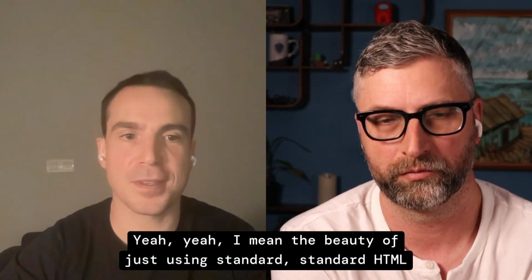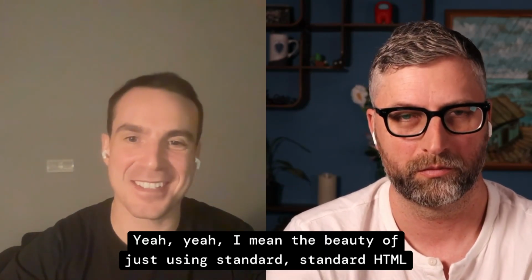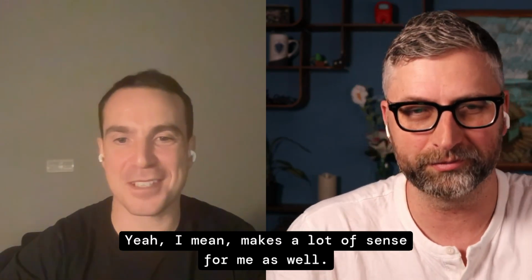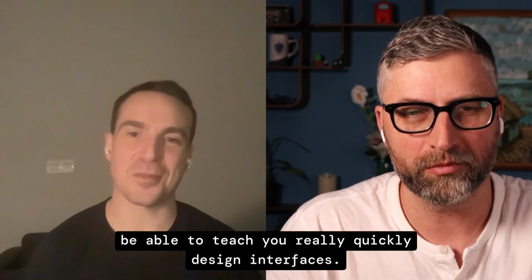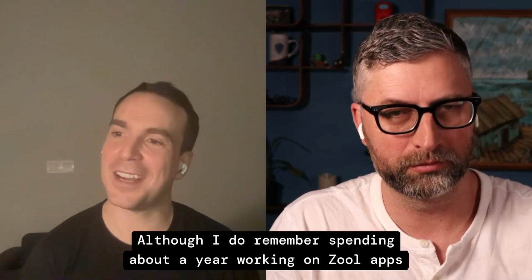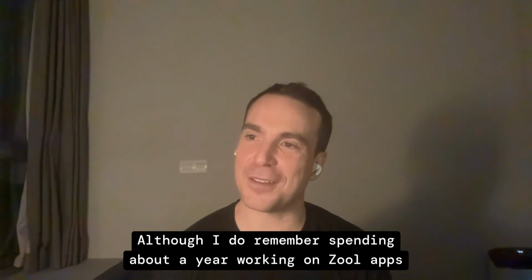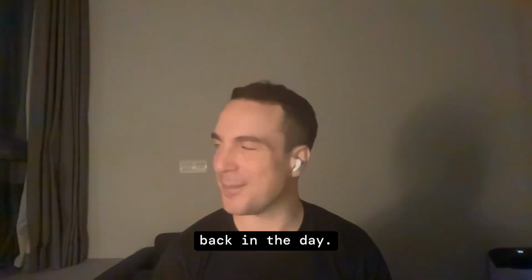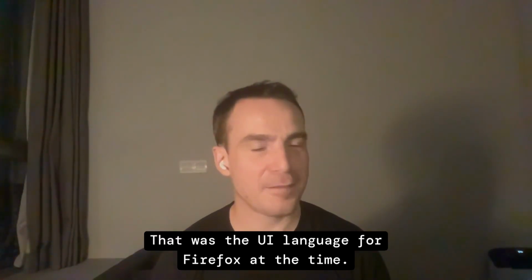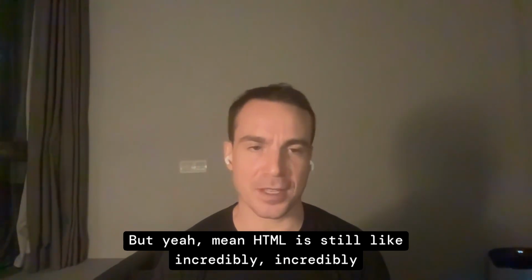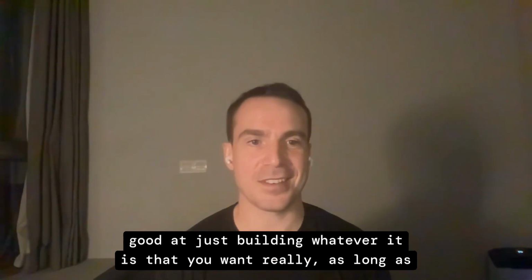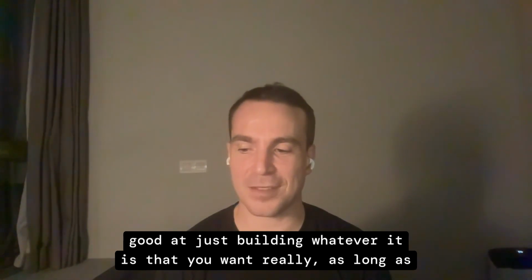Yeah, I mean, the beauty of just using standard HTML technology. It makes a lot of sense to me as well. That's actually what I fell in love with originally, really the ability to quickly design interfaces. Although I do remember spending about a year working on Zool apps back in the day. That was the UI language for Firefox at the time. It's an XML based language to build basically native interfaces. But yeah, HTML is still incredibly good at building whatever it is that you want, as long as you put in a little bit of effort.